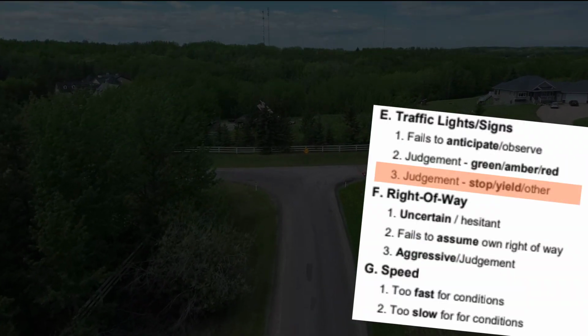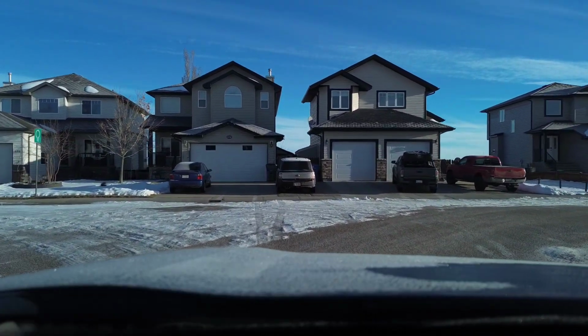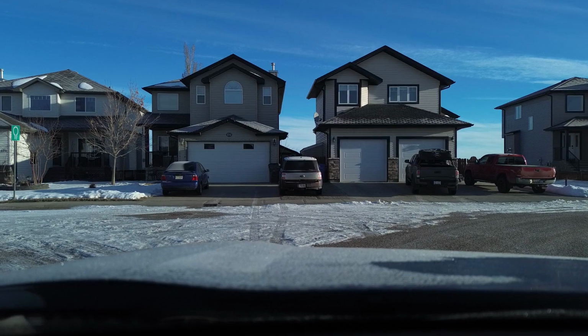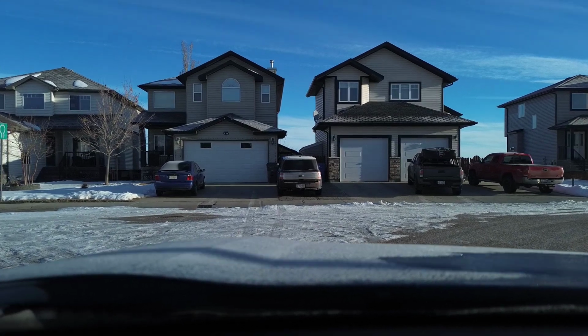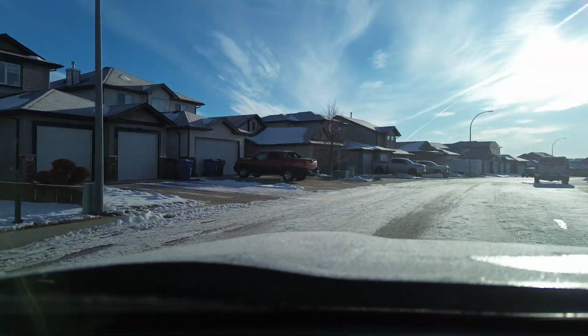Judgment at a stop sign. You've stopped. There is no traffic. You're not going. The examiner can't say anything. But after several seconds or a minute, you do go, but no other traffic is affected.